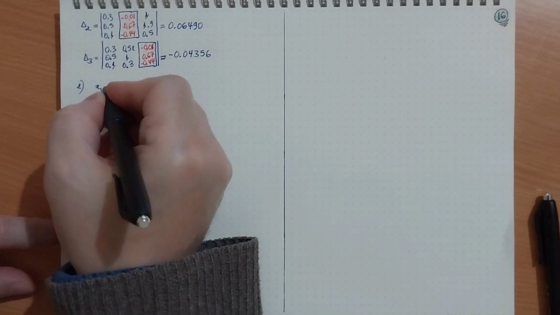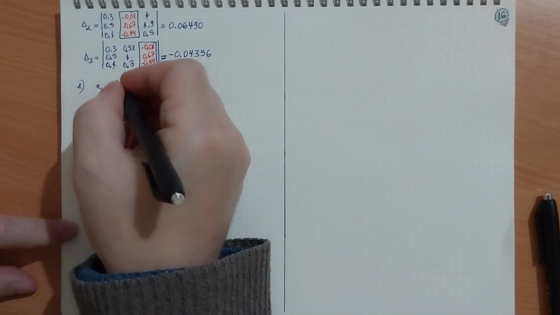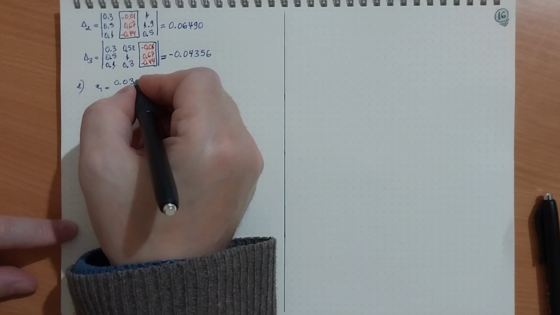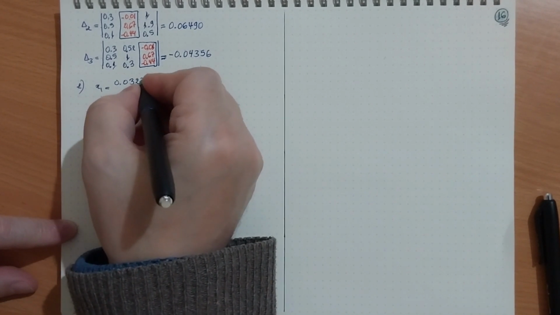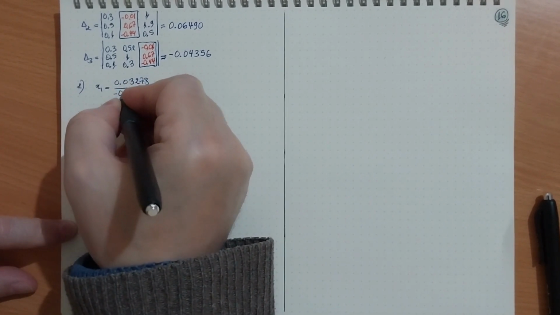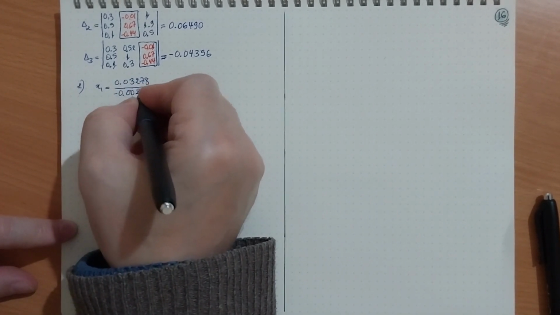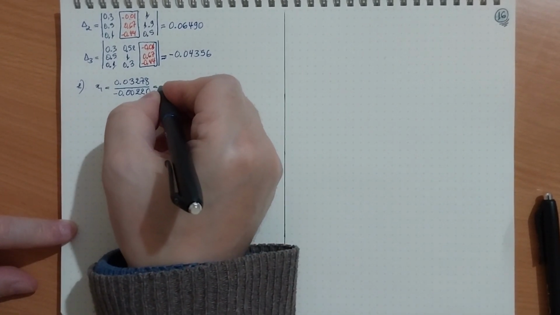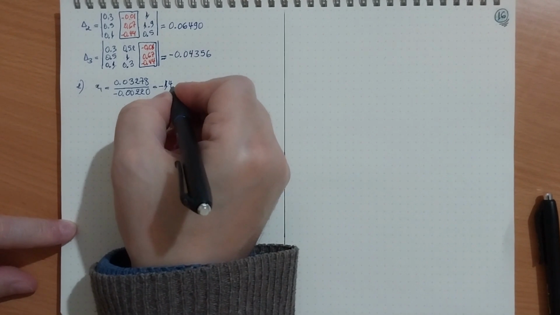x1 is 0.03278 over minus 0.00220, and we find the result minus 14.9.